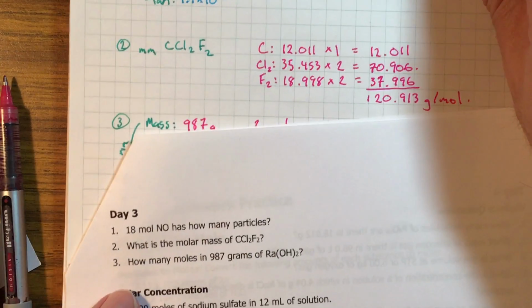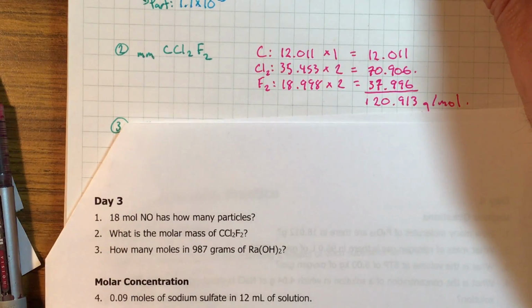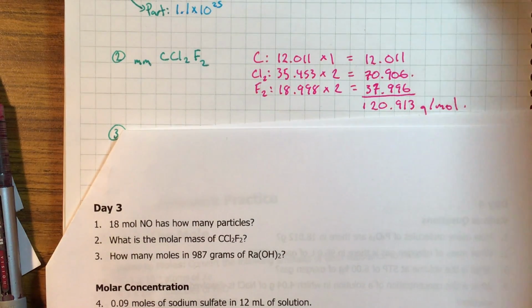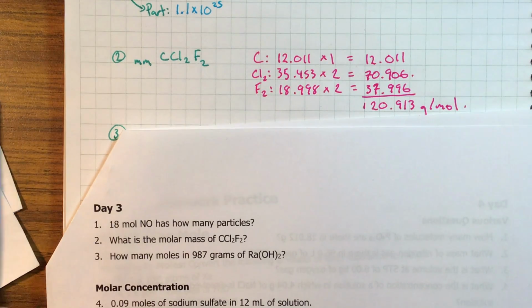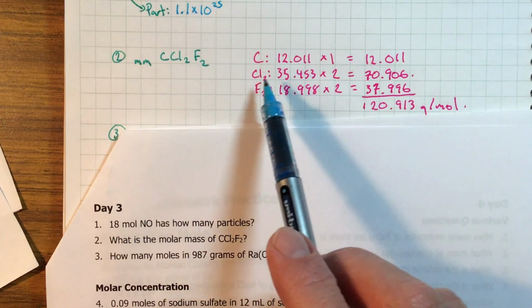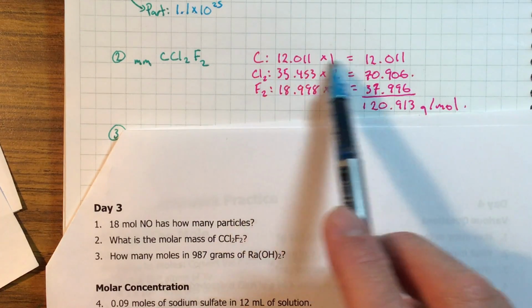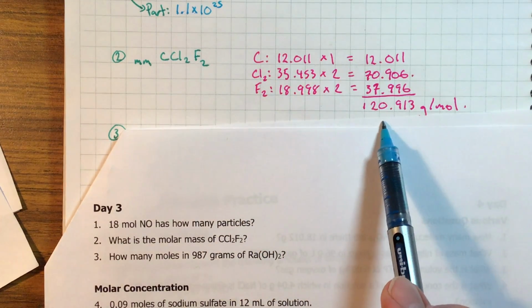Number 2, what is the molar mass of CCl2F2? When I ask you this question, I want you to show your work, when I ask you specifically for molar mass. So I did my C's, my Cl's, my F's. There we go. There's my total molar mass.